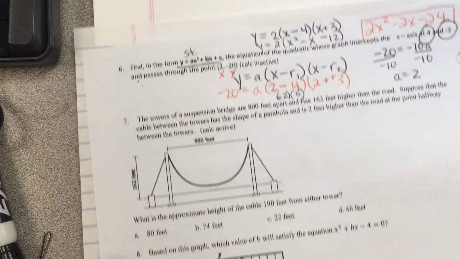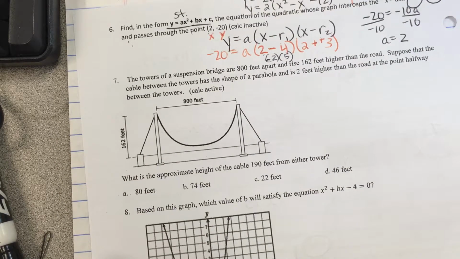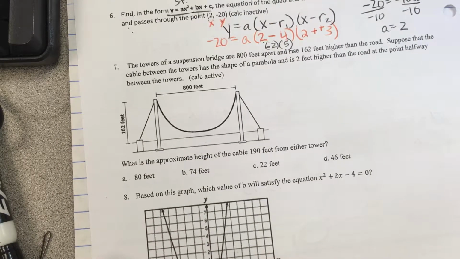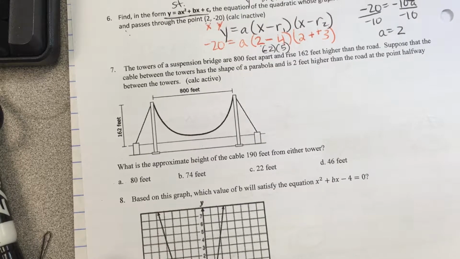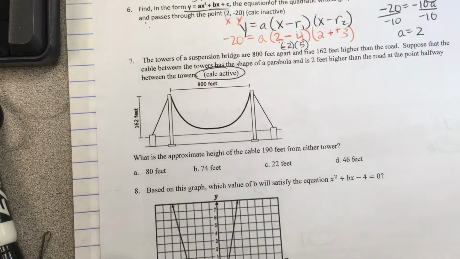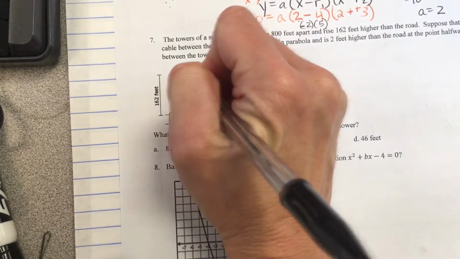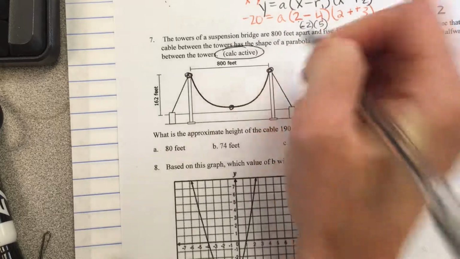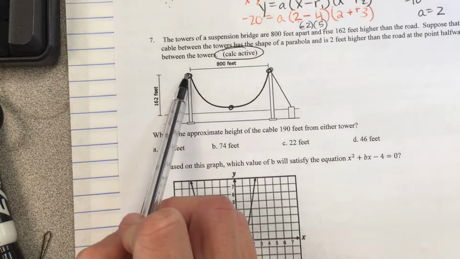Okay, number 7. The towers of a suspension bridge are 800 feet apart. They rise 162 feet higher than the road. Suppose that the cable between the towers has the shape of a parabola and is 2 feet higher than the road at a point halfway between the towers. This one is calculator active. First thing you need to do is figure out what these points are. What would this point be?